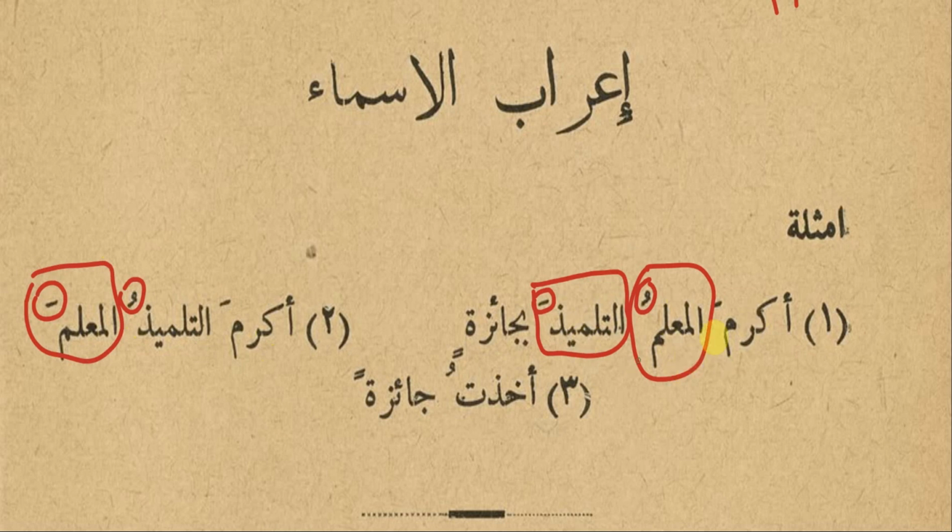So here we call this in Arabic المفعول به, the one that was acted on, or the act was done to. So this is the actor, المعلم, this is the one who received the act, and it's called مفعول به.